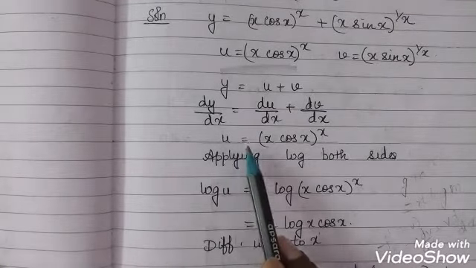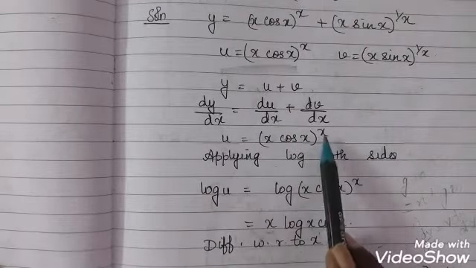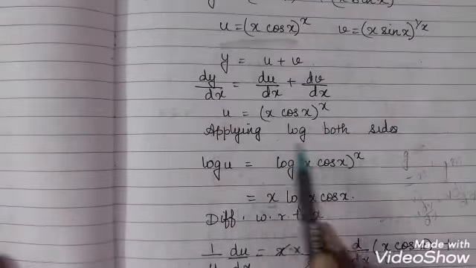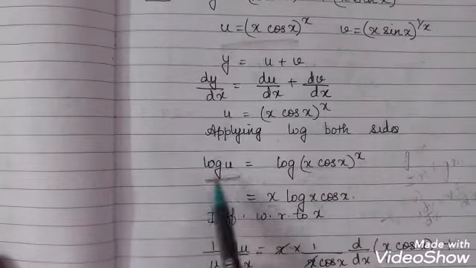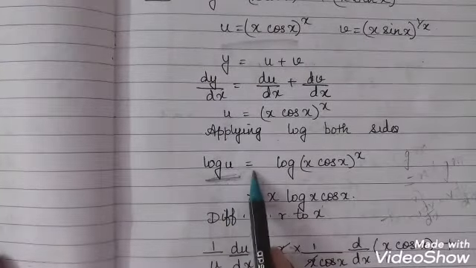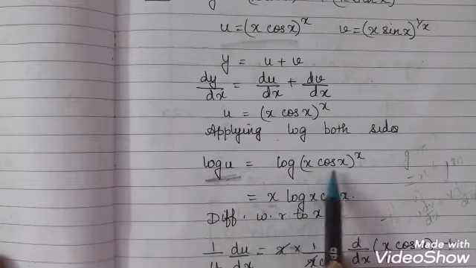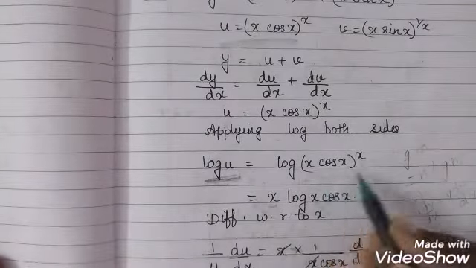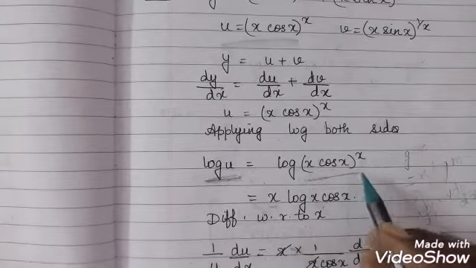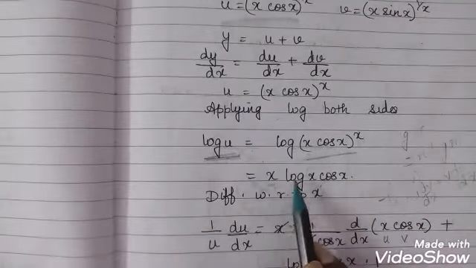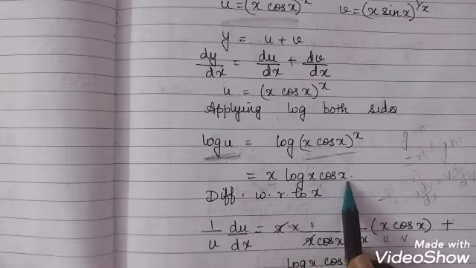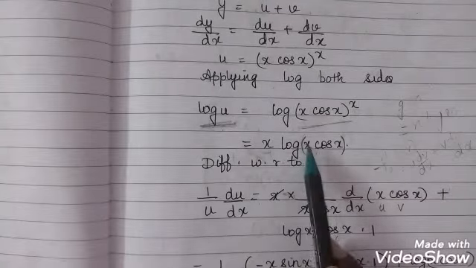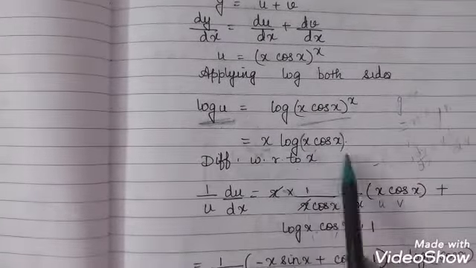So we'll start with u equal to x cos x the whole power x you get here. Apply log both sides. Got it? So we'll apply log both sides. What will you get here? log u is equal to log of x cos x the whole power x. This is what you get here. So as you know, we know what rule to use here, log of m power n. So I can write it as x log x into cos x. Okay, so here x log of x cos x. This is what you have here. Remember, it's a bracket here, so it is x log of x cos x.